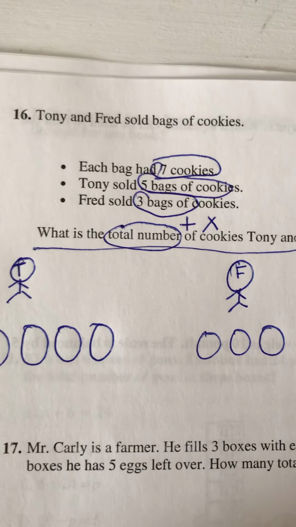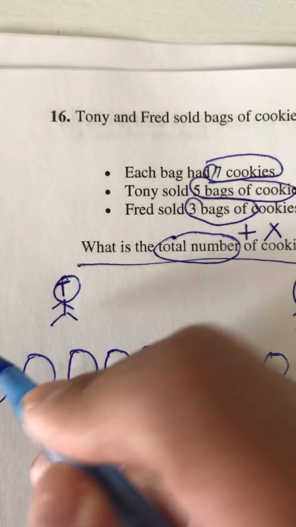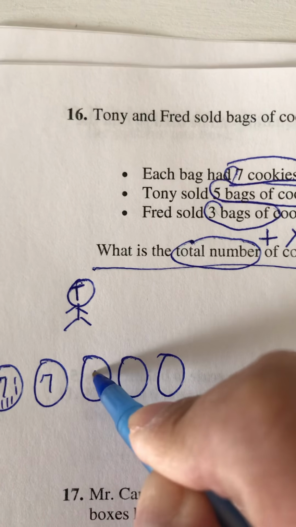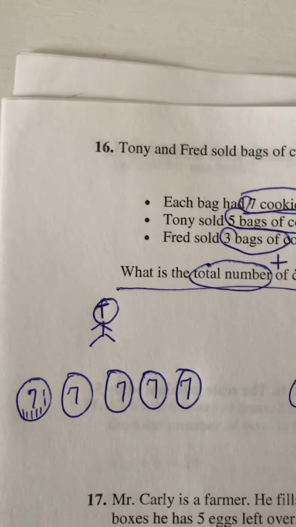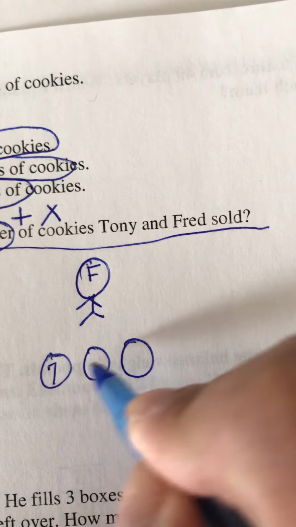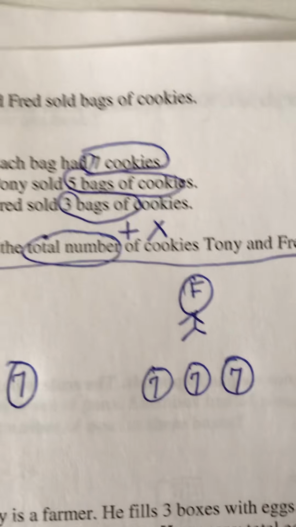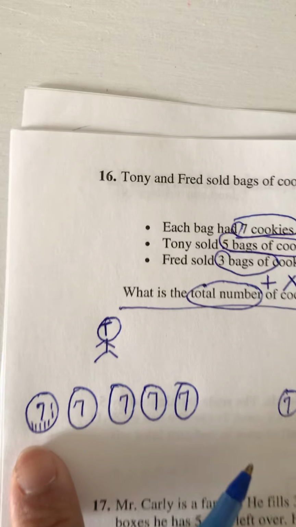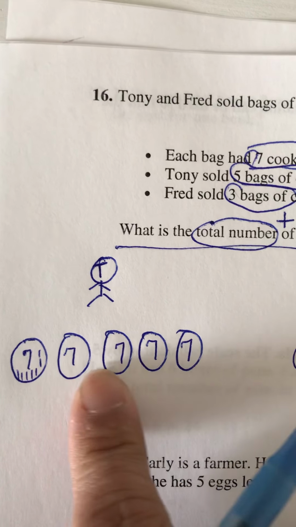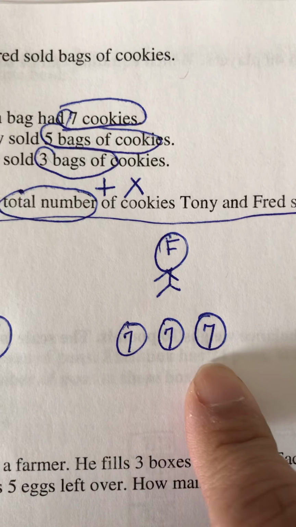So remember, the problem says each bag had 7 cookies. So what I'm going to do, I'll put 7, or you could draw your 1, 2, 3, 4, 5, 6, 7, something like that. But it's going to be easier. Okay, and you could just keep counting later. And then we already know that Fred sold 3 bags, and we put 7 cookies in each bag, right? So as you can see, this one has 5 groups, and in each group there are 7. Fred has 3 groups, and each group has 7.